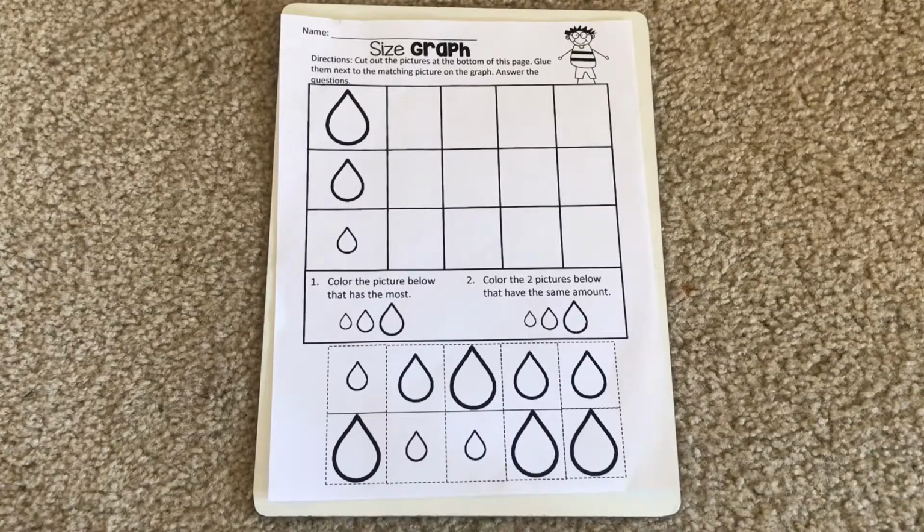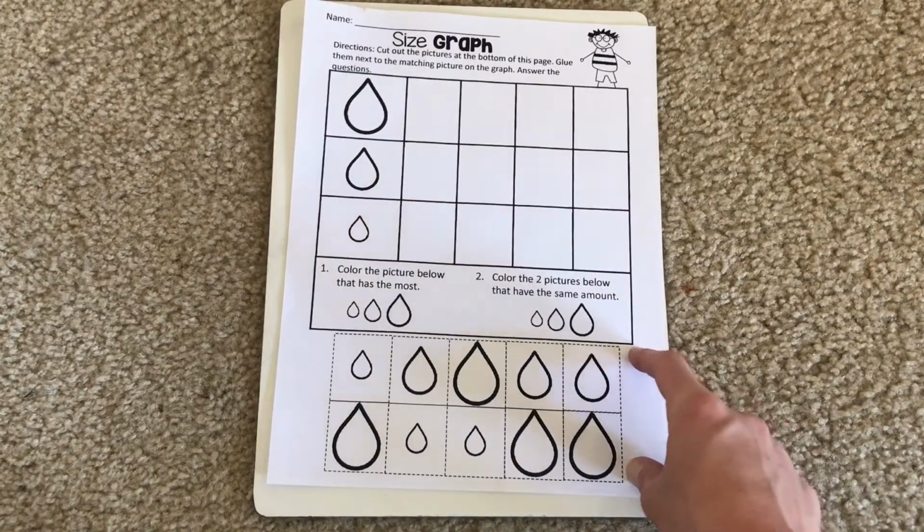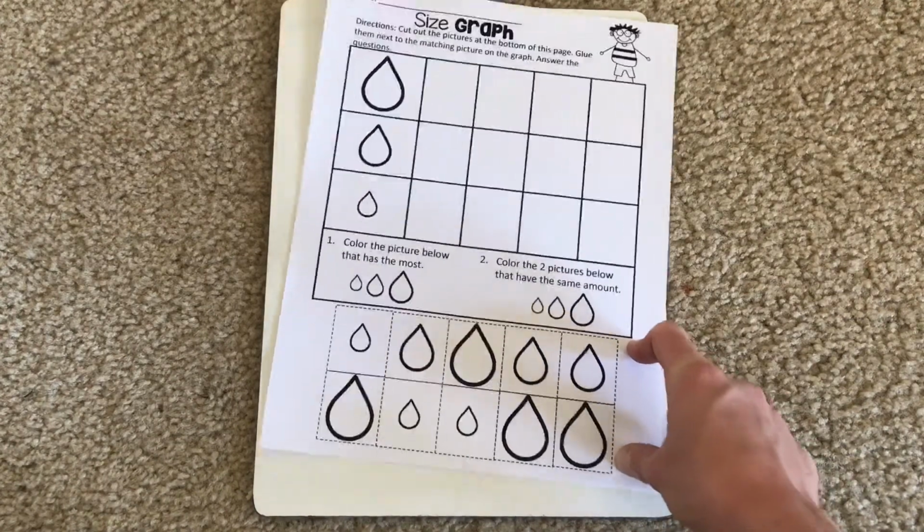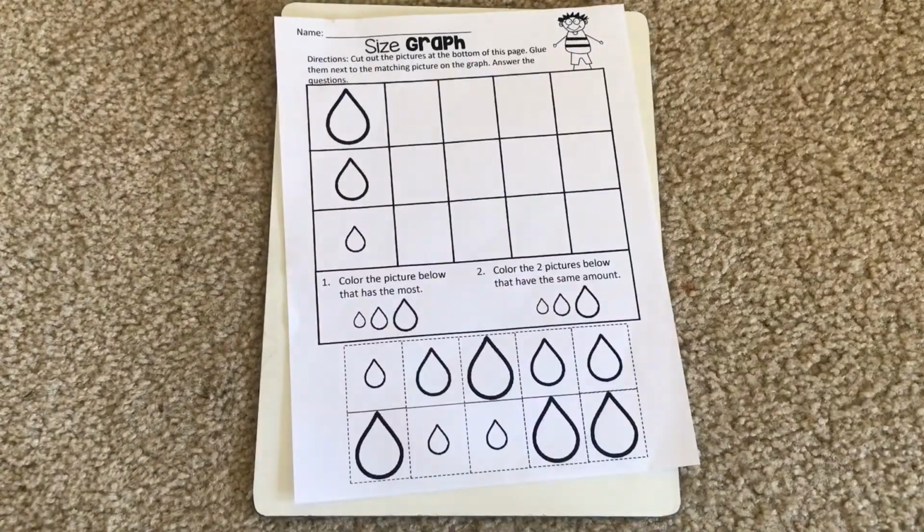Okay, I'm really excited about this because I told you guys we're going to be doing some more of that graphing. So the first thing we want to do is read the directions. It tells us to cut out the pictures at the bottom of this page, glue them next to the matching picture on the graph, and answer the questions. So the first thing we got to do is cut out all of these raindrop pictures at the bottom of this page. So pause the video, go cut these out, and then come back and we'll do this together.